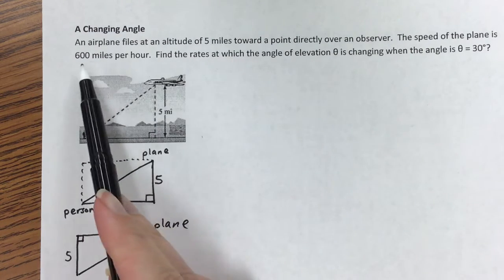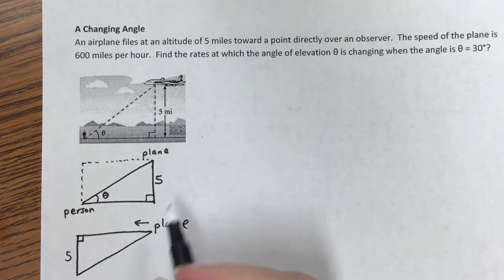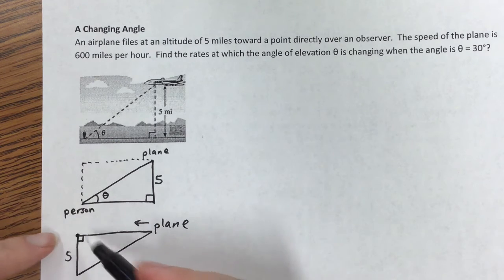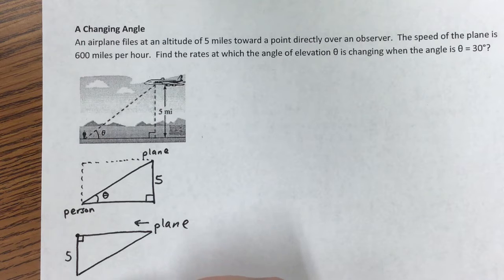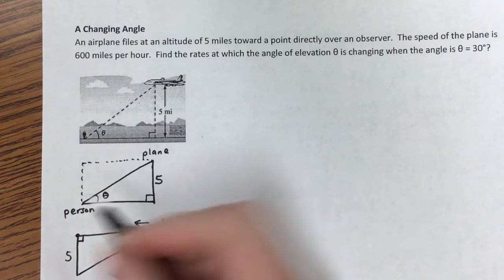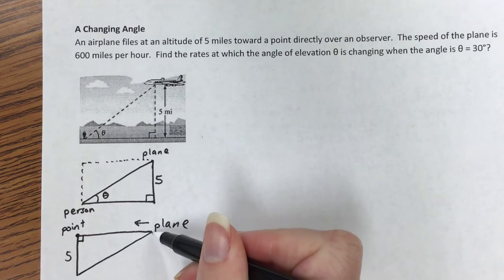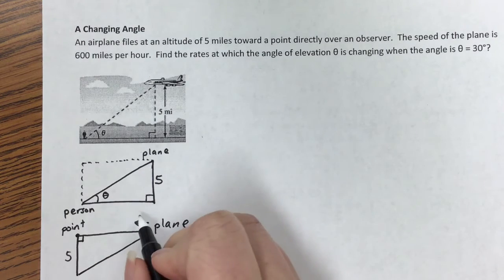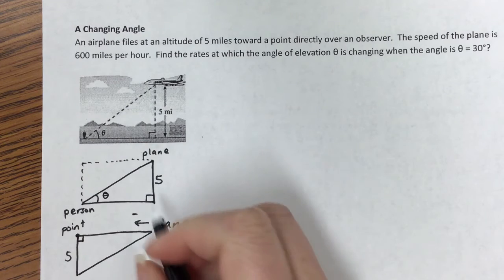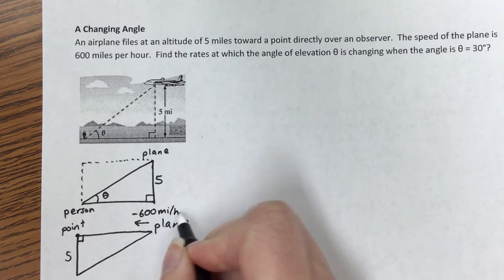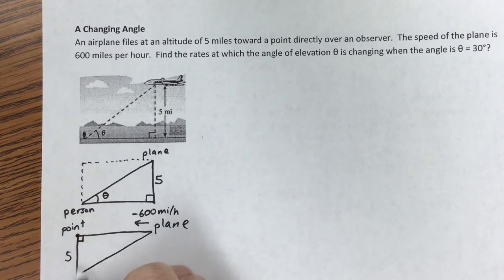The speed of the plane is 600 miles per hour. So the plane has a distance from the point above the person. The distance between the plane and that point is decreasing, so its rate is negative 600 miles per hour. This distance above the person is 5 miles.